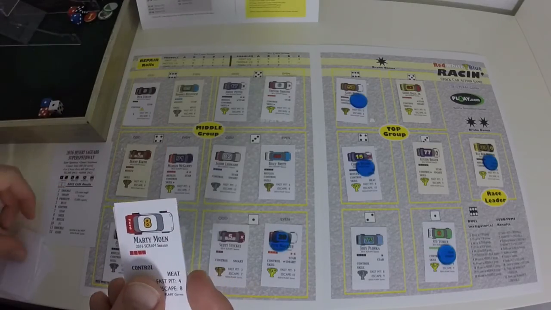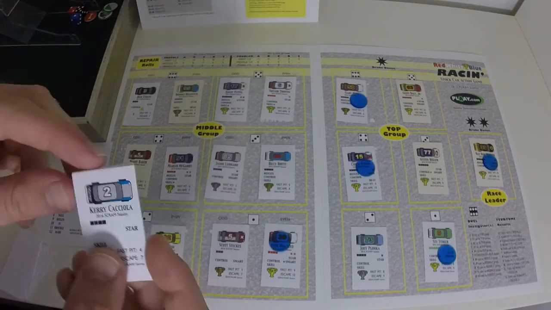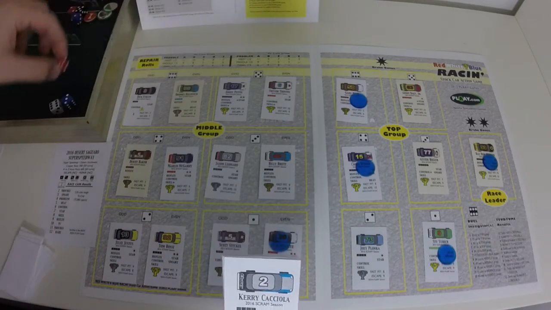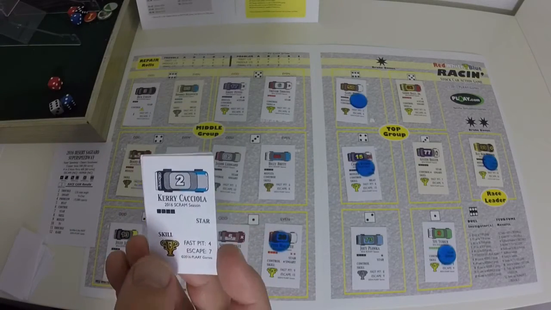Sean Hashigan driving what looks to be the Shell car. Marty Moen not doing it here. And Kerry Cacciola, yep, in the 2 Chevy car. Let's check it out here. So in the, what is it, the Home Improvement car, looks like. Almost, or Lowe's, that's what it looks like.